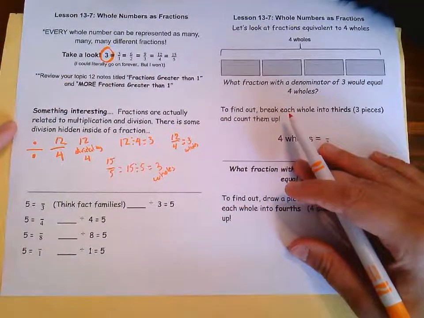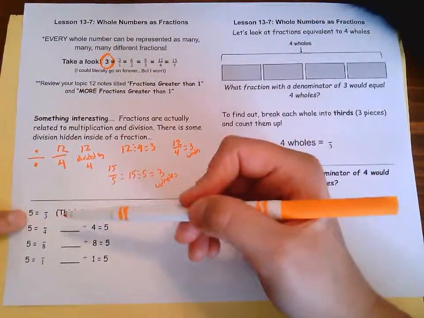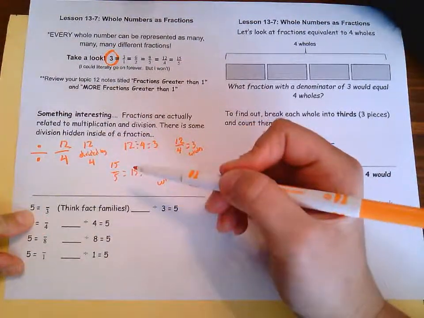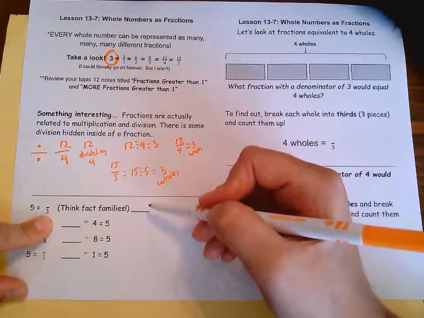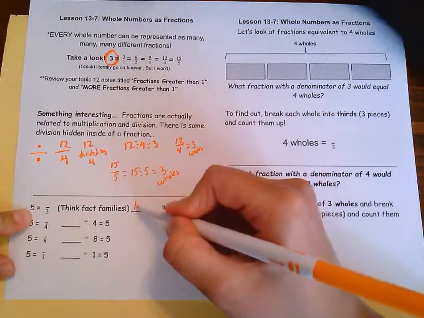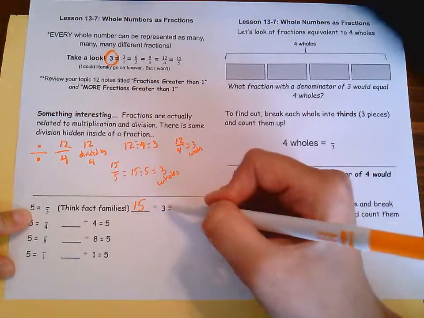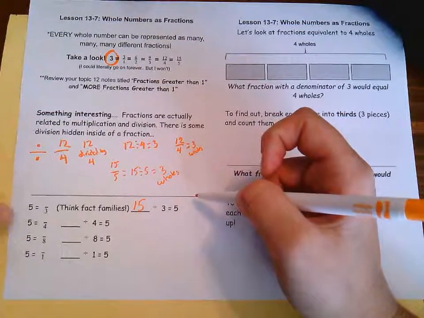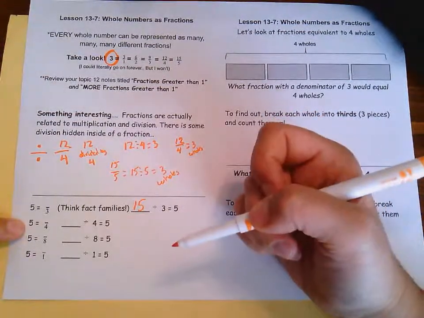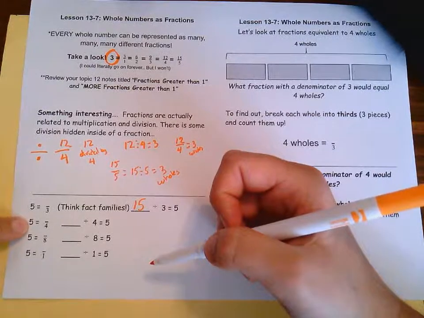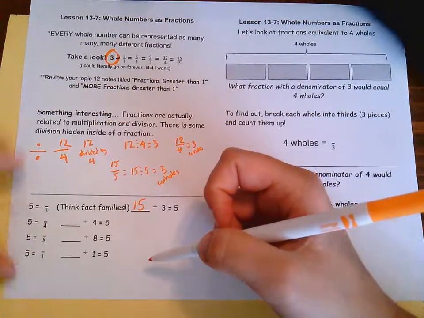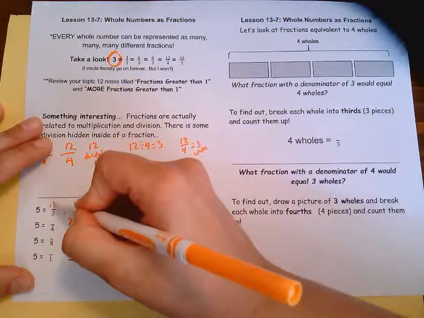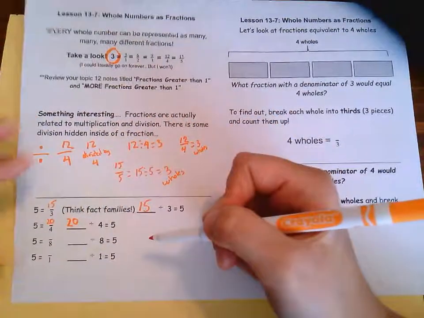Again, we can think about it like fact families. If I were asking you how many thirds we would have in 5 wholes, you can think, what number divided by 3 would give me 5? Thinking about that fact family, I know that 15 divided by 3 would give me 5. So let's find another equivalent fraction to 5 wholes. What number divided by 4 is going to give me 5? The answer would be 20. So we'd have 15 thirds here and 20 fourths there.